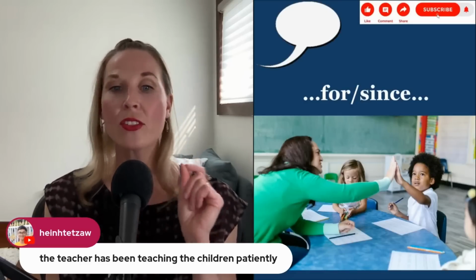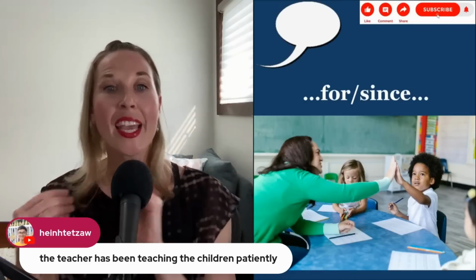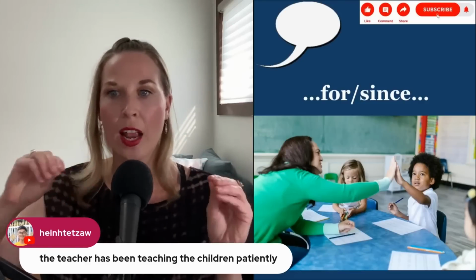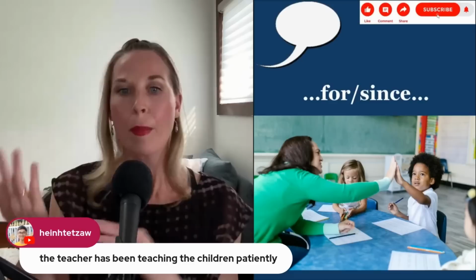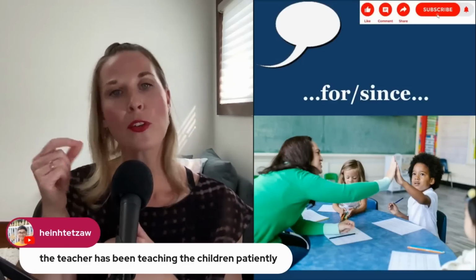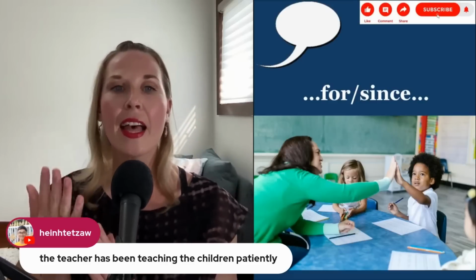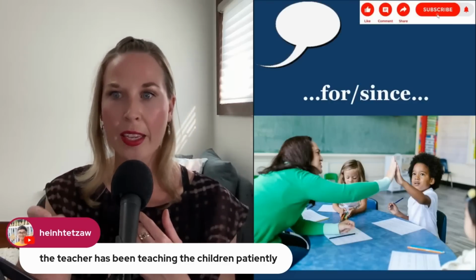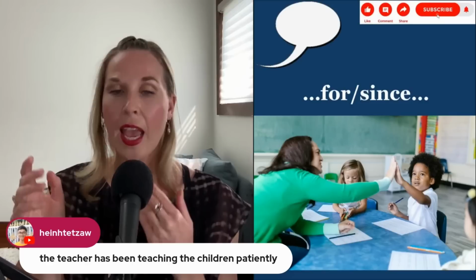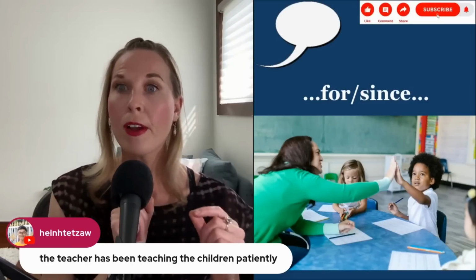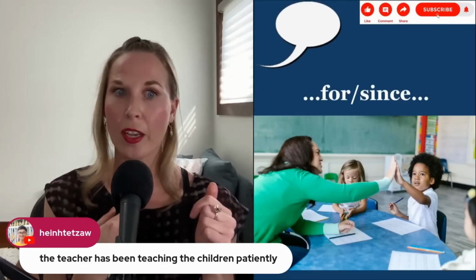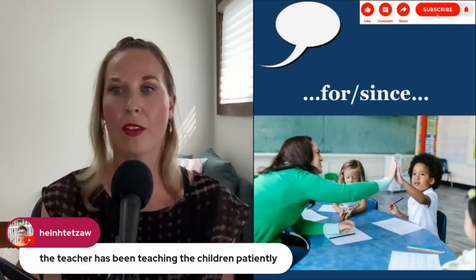Oh, excellent job adding an adverb, patiently, which describes how the teacher has been teaching. Patiently, adverb. Adverbs often end in ly, not always, but that's an easy way to identify them. And adverbs modify verbs. So this adverb modifies teaching. How has the teacher been teaching? Very nicely done.